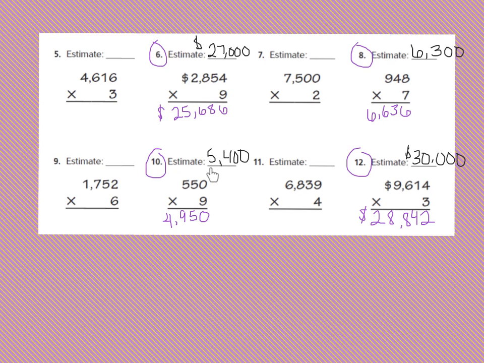For number 10, your estimate should have come out to $5,400, and your product should have been $4,950. And for number 12, your estimate should have been $30,000, and your product should have been $28,842. I am so proud of all the hard work you guys did.